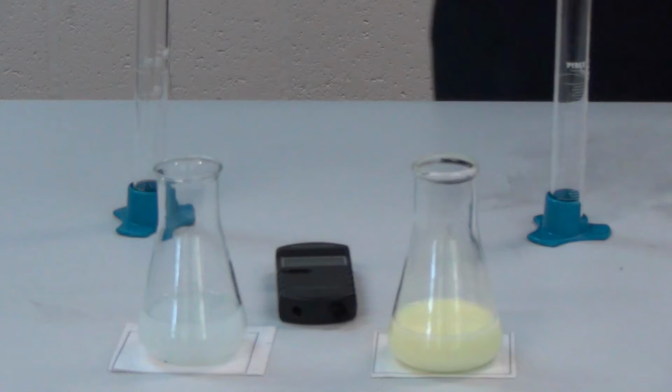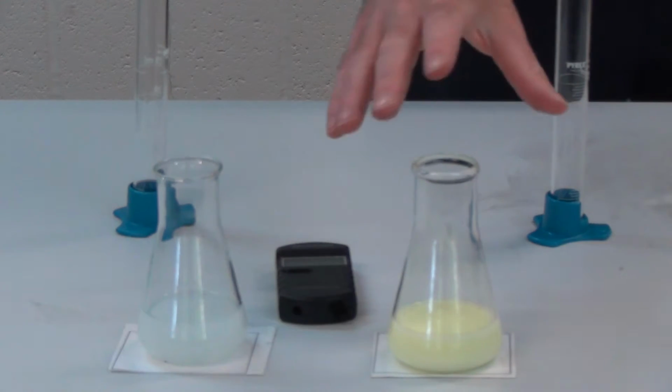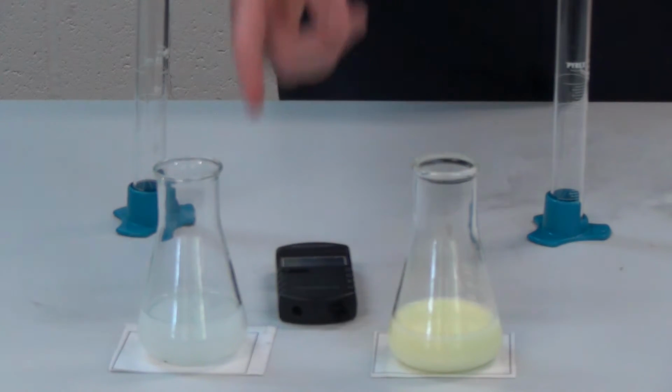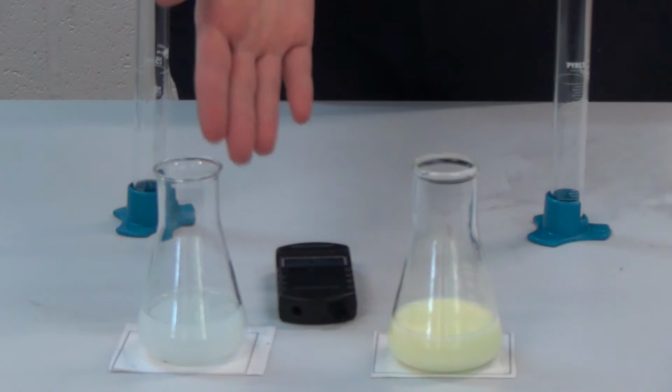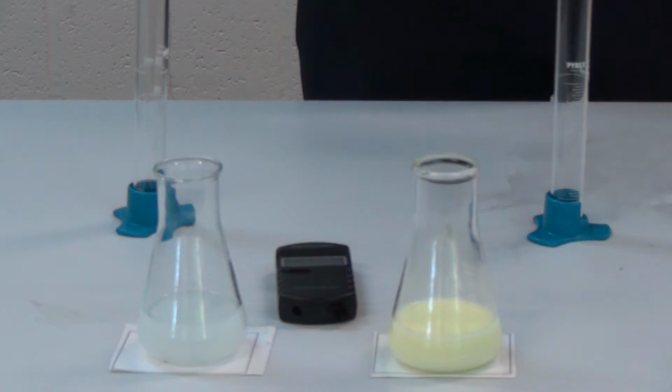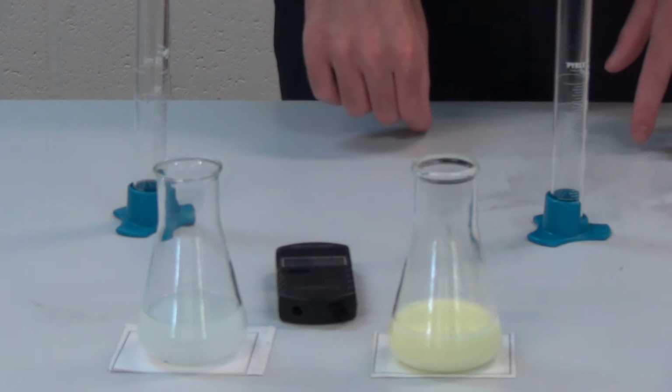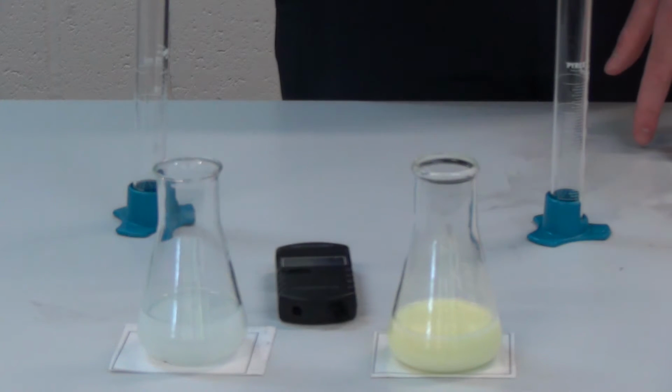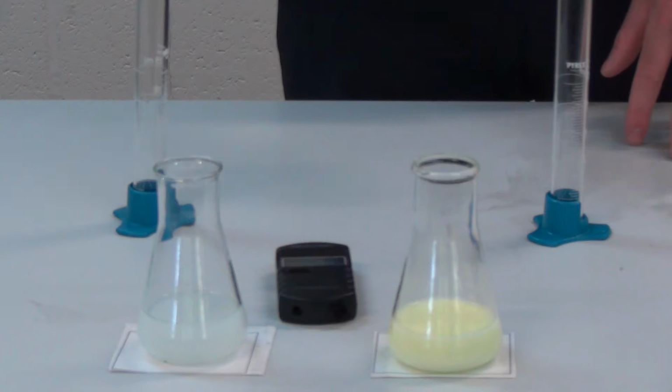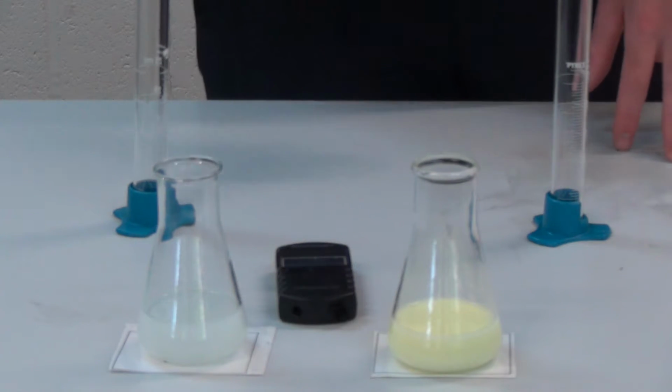So the one that was really concentrated, very quick, 10 seconds, 11 seconds, whatever it was. This one, very slow, over 2 minutes. So what I'd want to have done is I'd want to have done it with a whole range of concentrations of sodium thiosulfate. I'd want to have kept the concentration of the acid the same. I'd want to have kept the temperature the same, the volume of each that I was adding. I would have kept everything else the same, just changing that concentration.